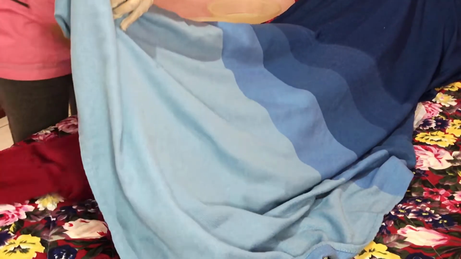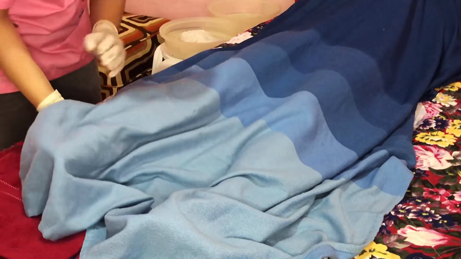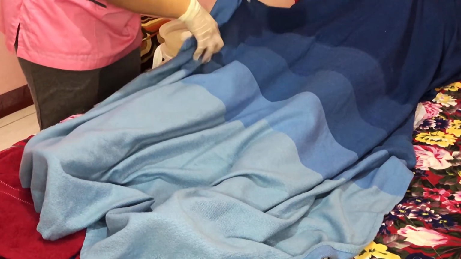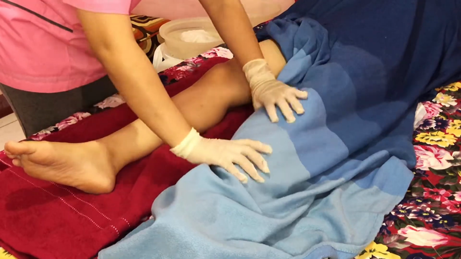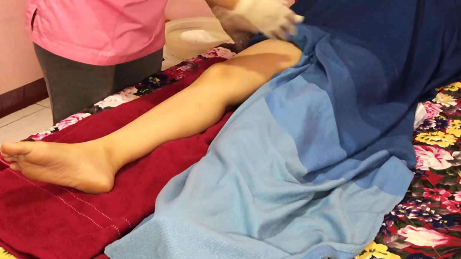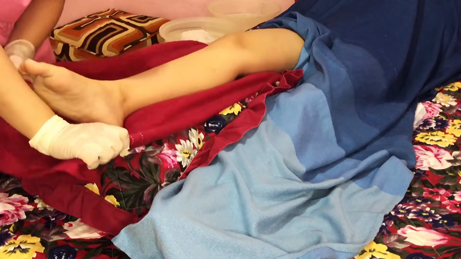Move the big towel under the client's near leg. And then uncover it. Put the pillow or cushion under the client's near leg.